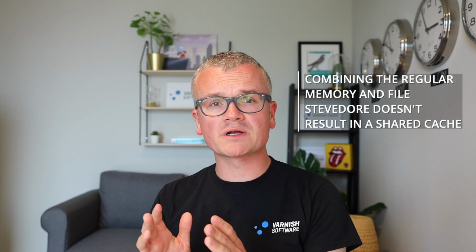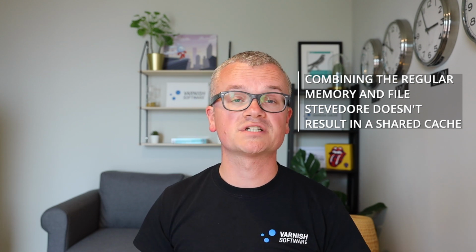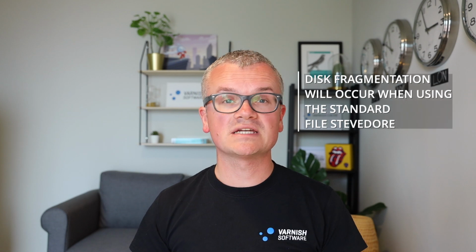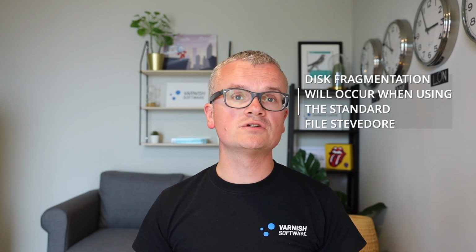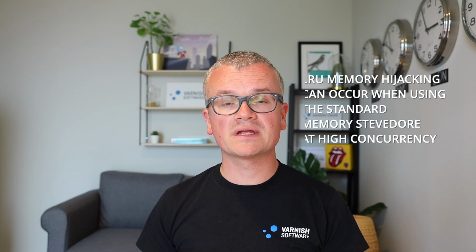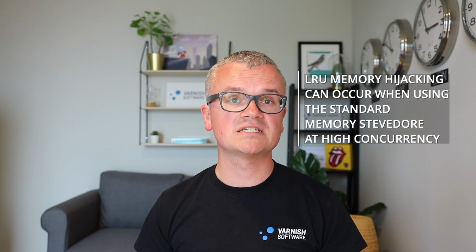After having heard all of this, why would you want to go for the massive storage engine instead of combining the out-of-the-box memory and file stevedores that come with Varnish? Let's recap. If you combine regular memory stevedores and regular file stevedores, you will not benefit from a shared cache. If you use the standard file stevedore, disk fragmentation will occur. If you use the standard memory stevedore at very high concurrency, LRU memory hijacking may occur. Because of its optimizations and its design, MSE is faster and will trigger less I/O operations.